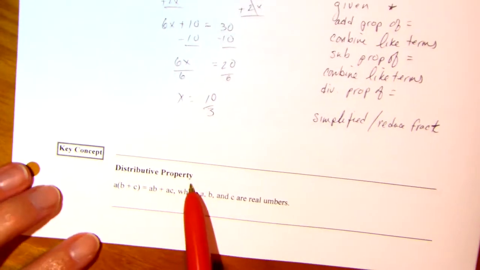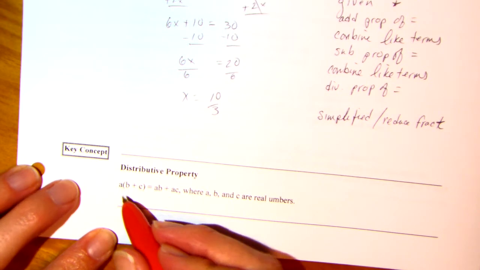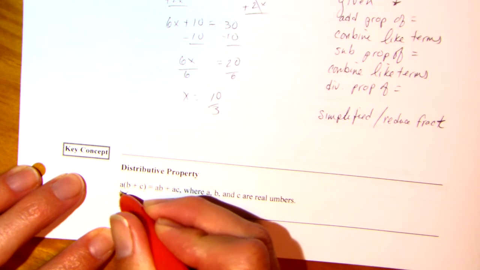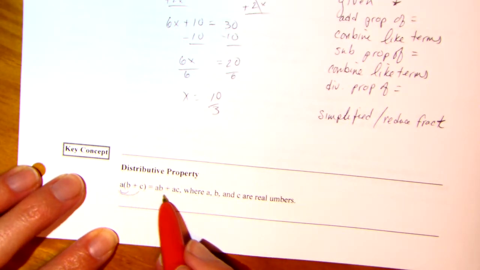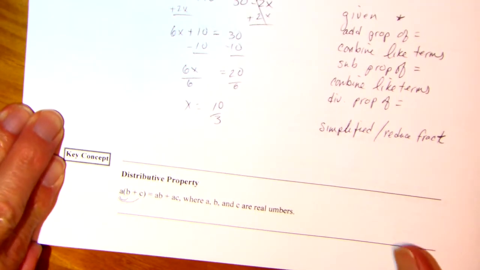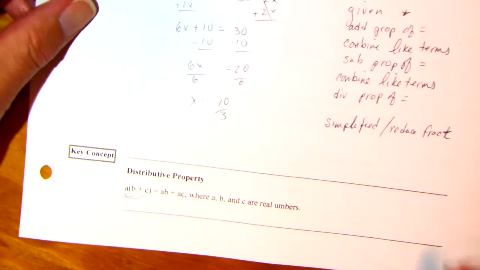So key concept, distributive property. If you have a value, whether it's a number or a variable, right outside a set of parentheses, you'll distribute through. You'll have to multiply this into both of those. So A times the quantity B plus C is AB plus AC, where A, B, and C are all real numbers. You don't want non-real numbers such as i, but you'll be surprised that it works the same way when you get to Algebra 2.